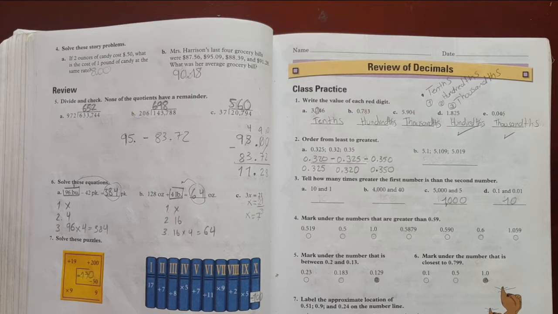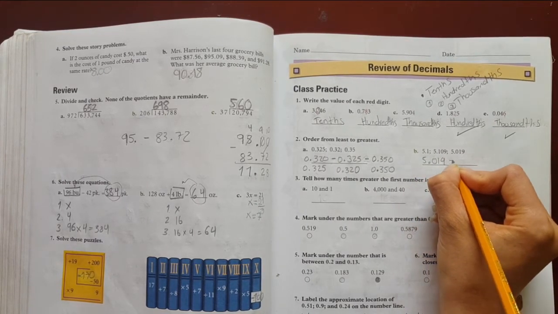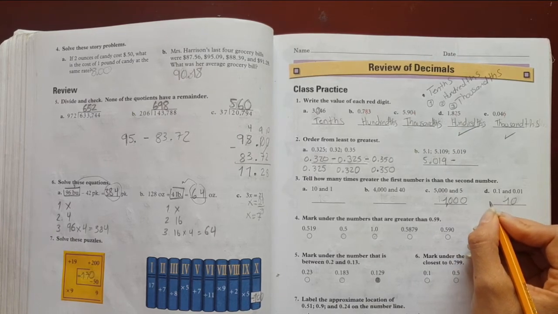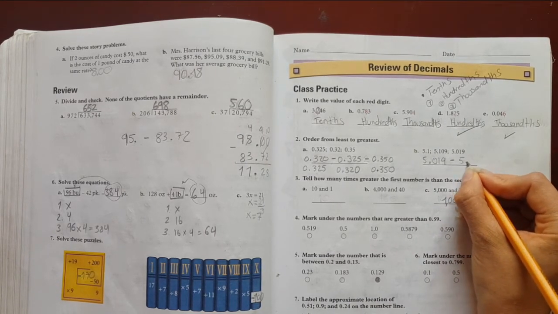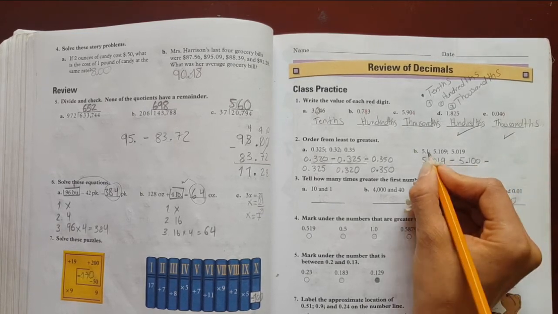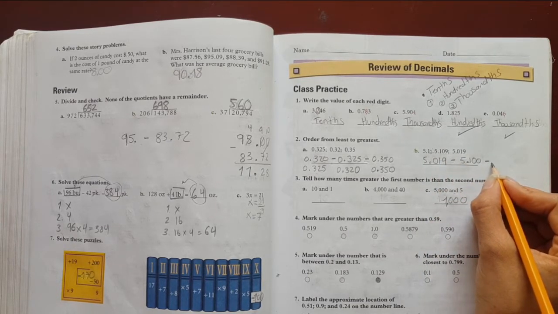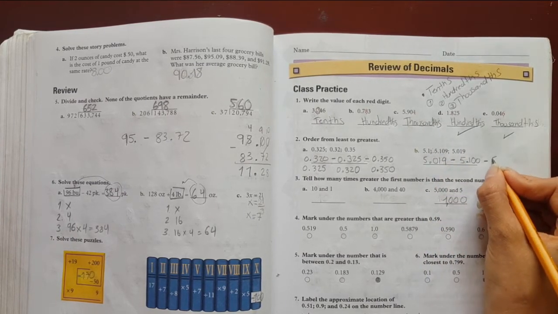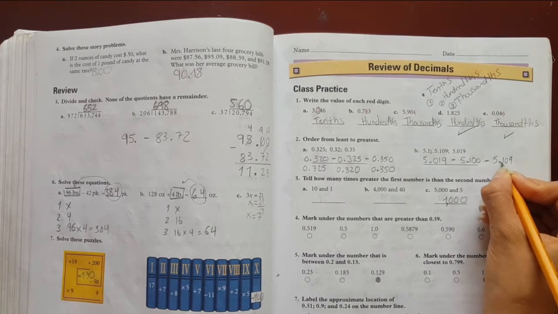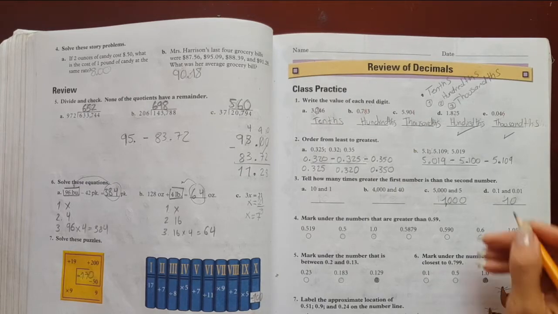You got it? Yes or no? Very good. So here, the first one is 5.019. The next one is 5.100. Le agregué 2 ceros, ¿cierto? Para que quede 3. And the greatest one is 5.109. You see? We have 1, 2, 3. If you got it right, put a checkpoint.